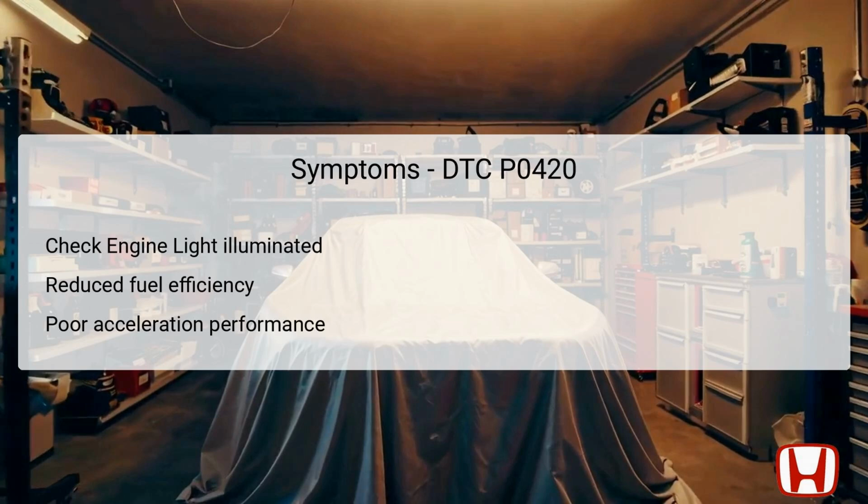When the DTC P0420 is set, a variety of symptoms may be experienced by the driver. The most immediate and visible symptom is that the check engine light will illuminate on the dashboard, serving as an alert for the driver to investigate further. Alongside this warning, reduced fuel efficiency may occur as the engine management system attempts to compensate for perceived inefficiencies, leading to increased fuel consumption.